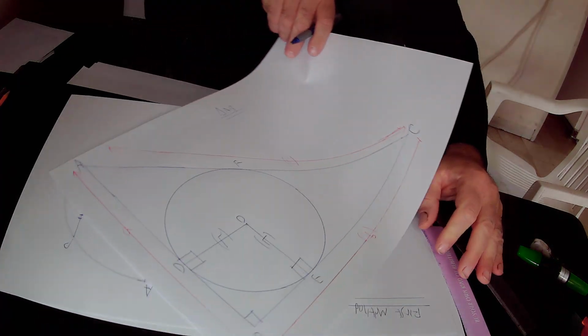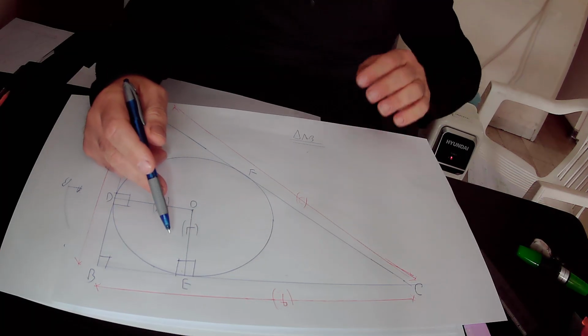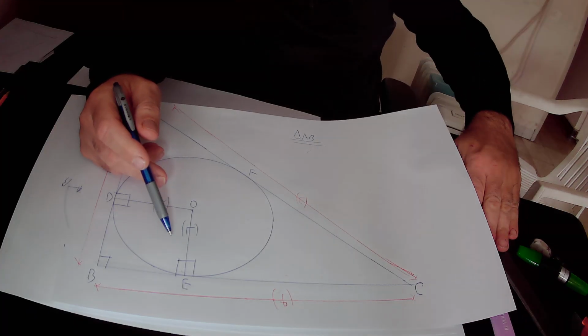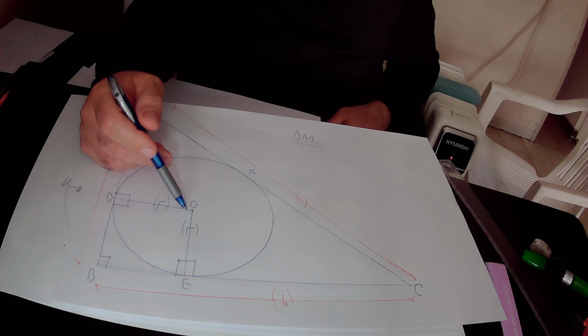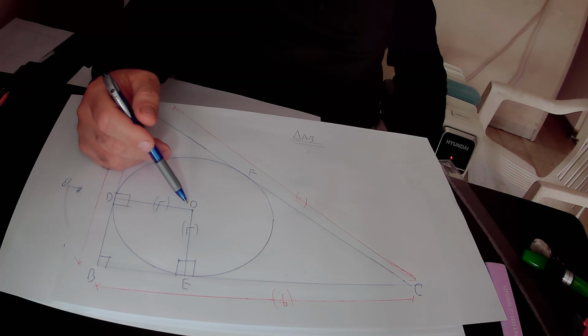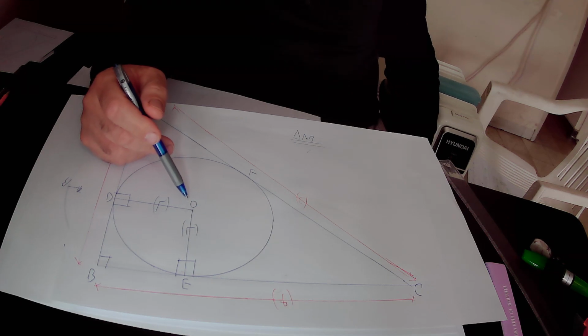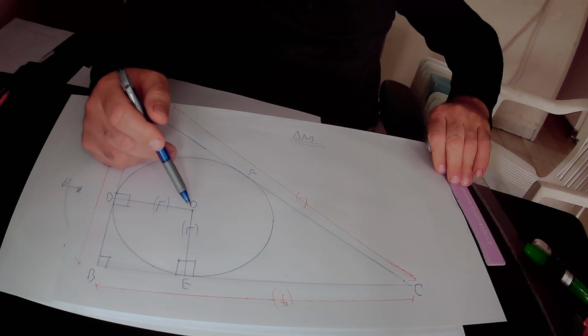So in quadrilateral ODBE, we have 1, 2, 3 right angles. The sum of 3 right angles is 270 degrees, so 270 degrees plus the size of this fourth angle must equal 360 degrees in total. According to the rule, the sum of the angles in any quadrilateral is equal to 360 degrees. Therefore, this fourth angle must be equal to 90 degrees.